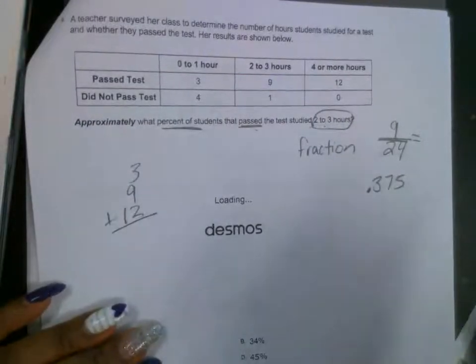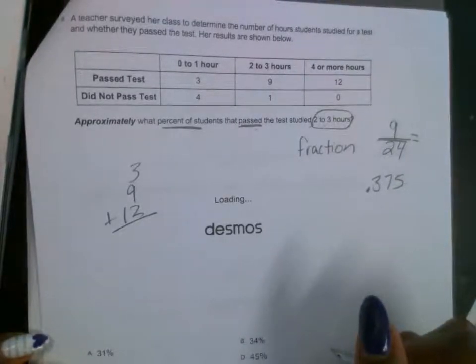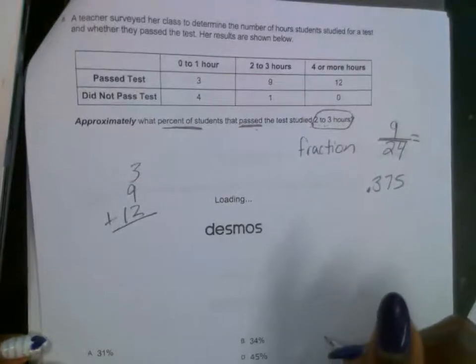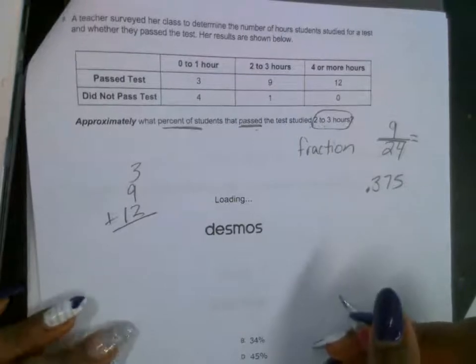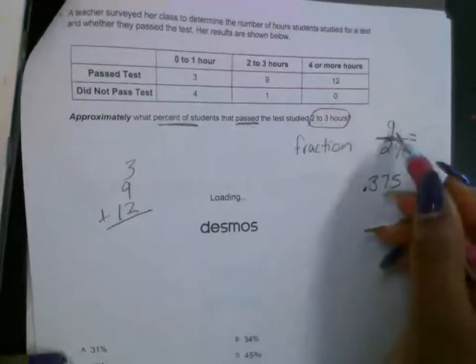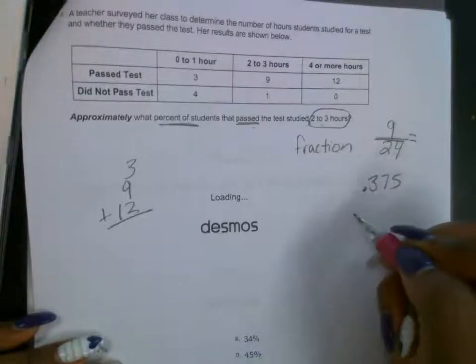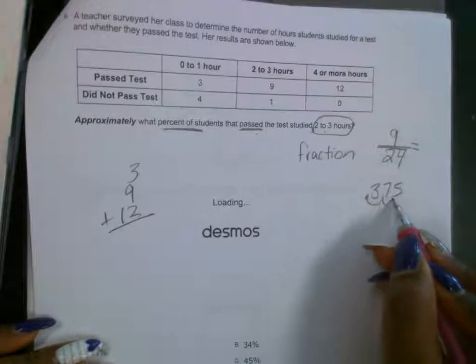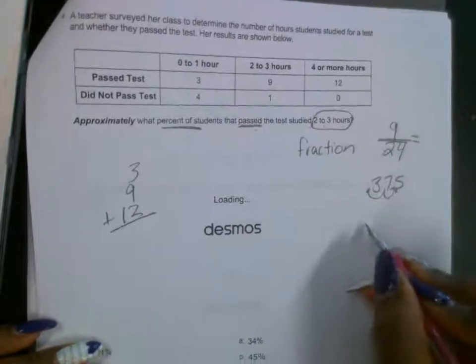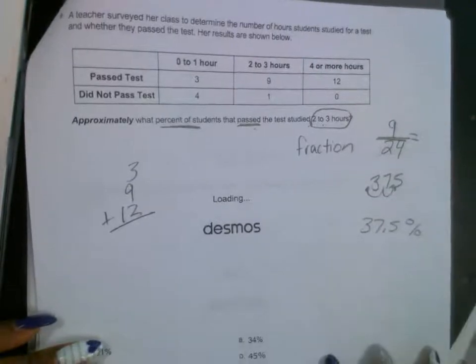Now, how do I change this decimal to a percent? What do I do to go from a decimal to a percent? What would you multiply by though? No. No. After you divide, the only thing you do to go from a decimal to a percent is to move the decimal over 2 places to the right. So this is going to be 37.5%. Do you see that?